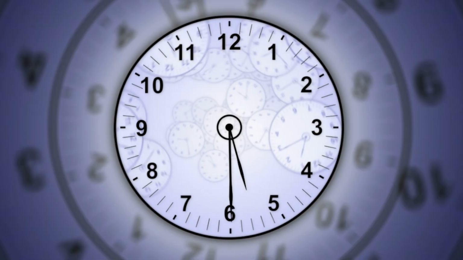But next is step 5. Stop the clock. What? Stop the clock? This is all happening so fast. Let's stop the clock and take a deep breath. Enough of that.